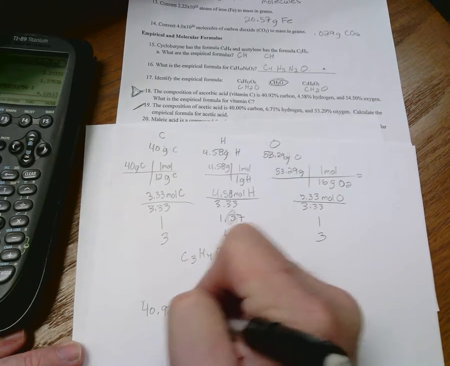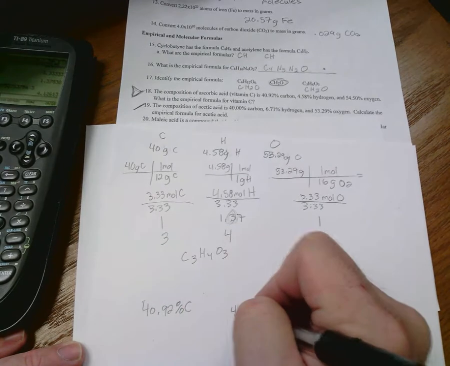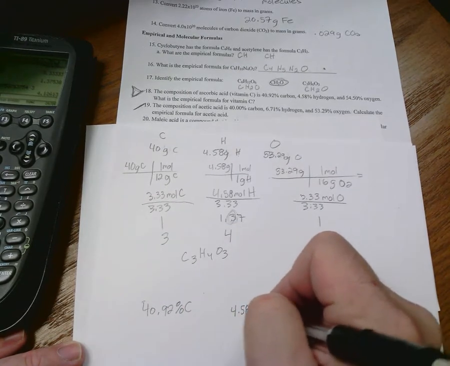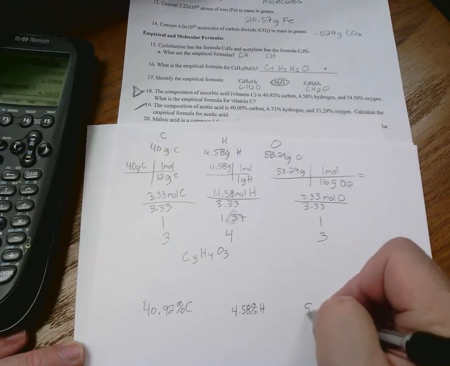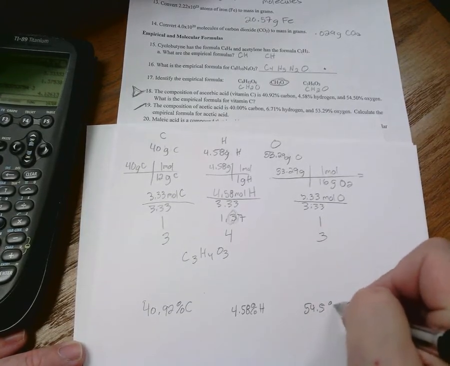40.92% carbon, 4.58% hydrogen, 54.5% oxygen.